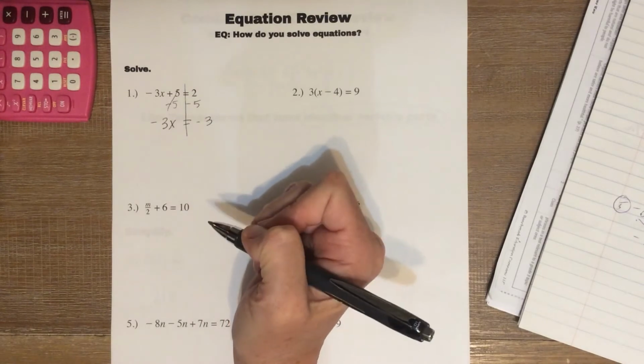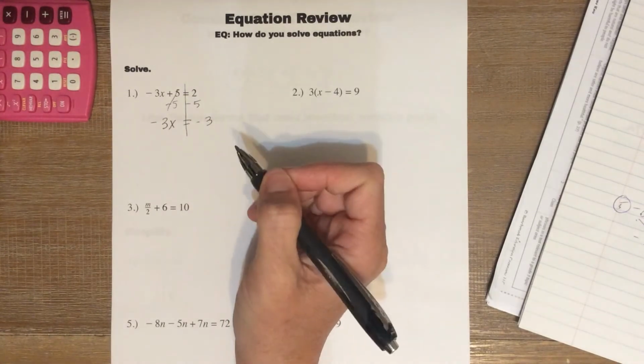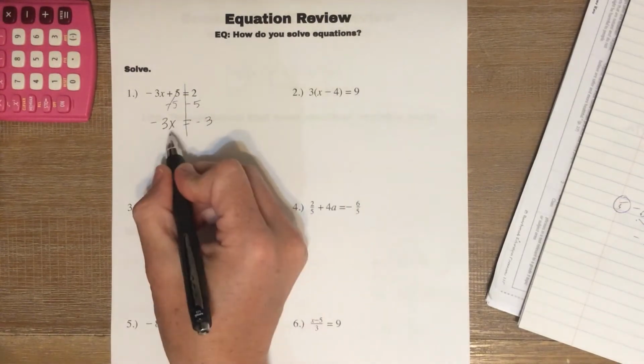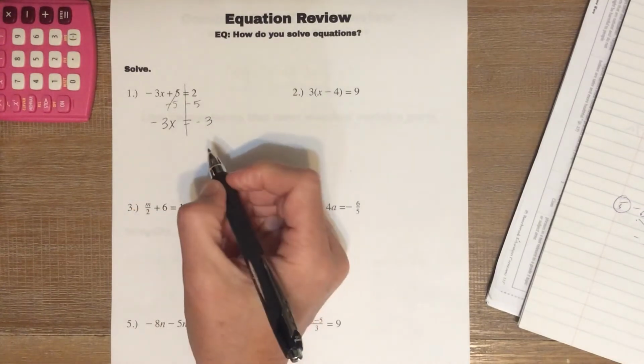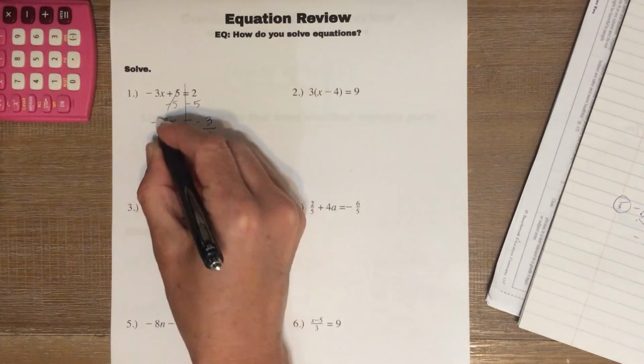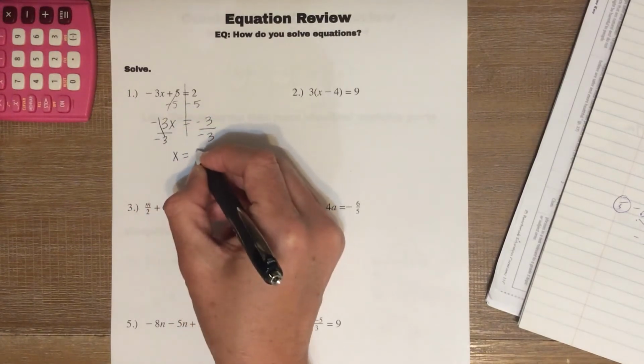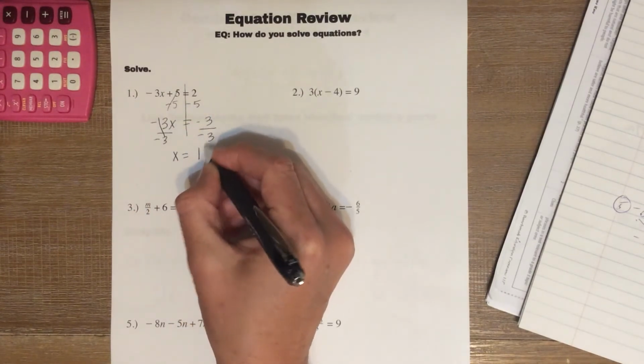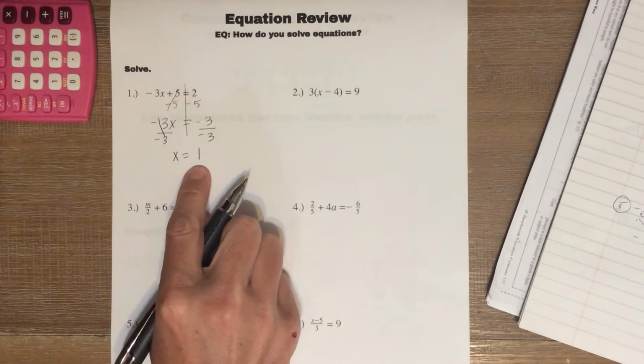Integers will be the big thing here to focus on. That's where the mistakes are made. X is being multiplied by negative 3, so I'm going to divide both sides by negative 3. X is equal to 1. A negative divided by a negative is a positive.